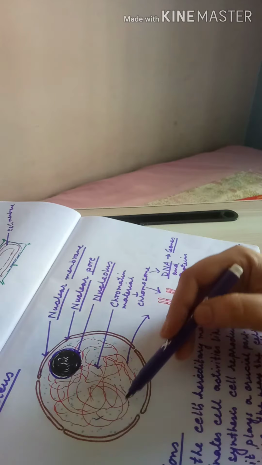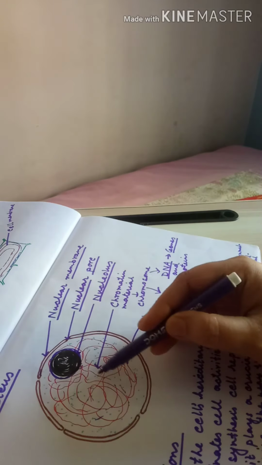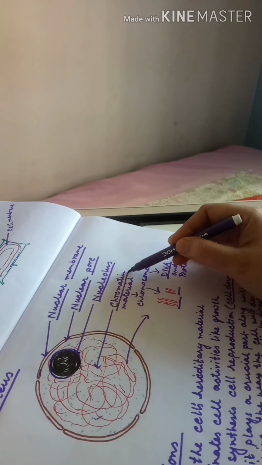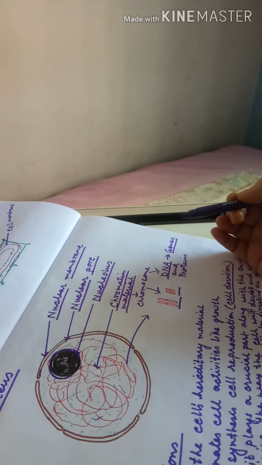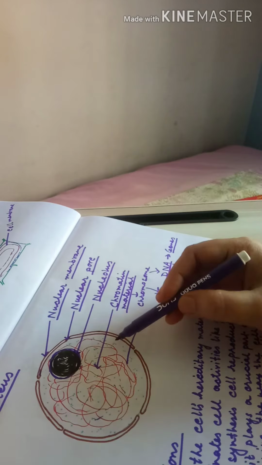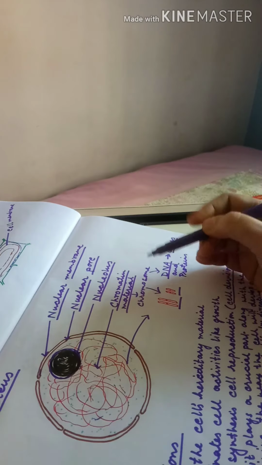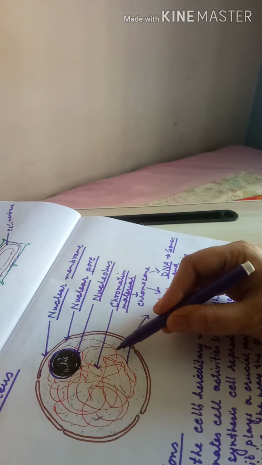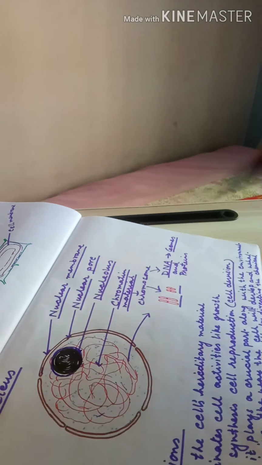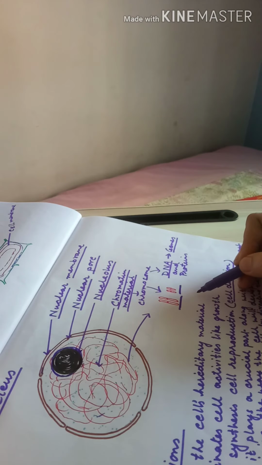It has the nucleoplasm, a fluid, jelly-like substance inside, and in that you see this entangled mass of threads, which we call the chromatin material. When the cell is not dividing, we can see this as an entangled mass of thread-like structures. When the cell divides, this condenses, gets organized and forms the chromosomes. At that time it looks like rod shaped structures. These are called the chromosomes.